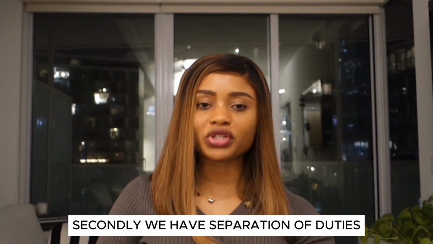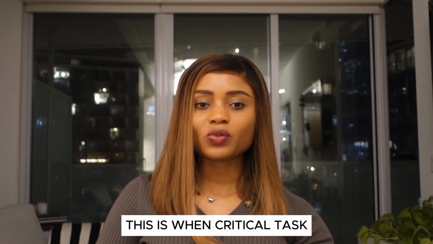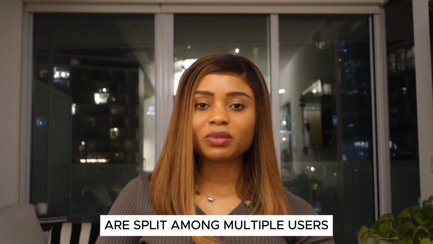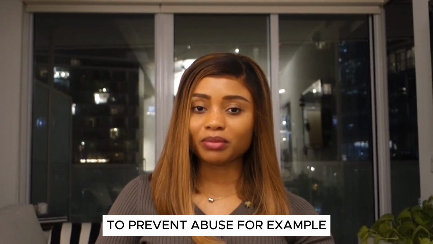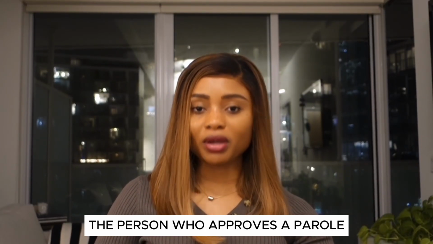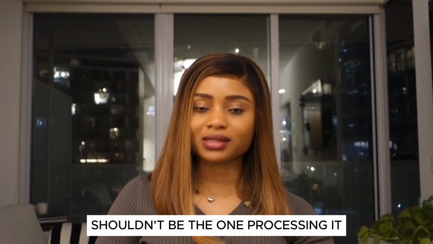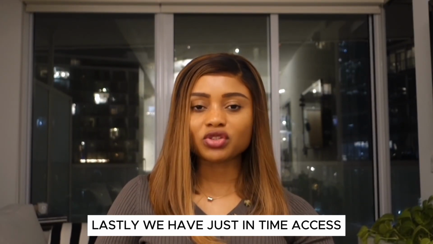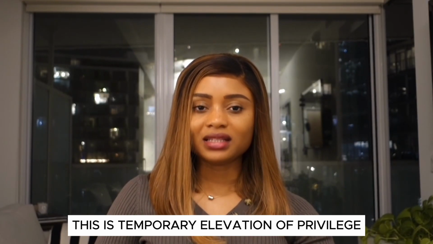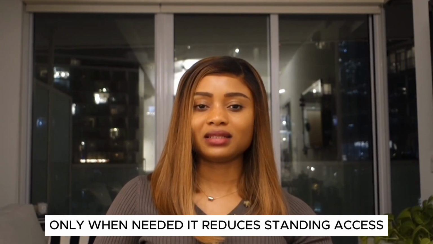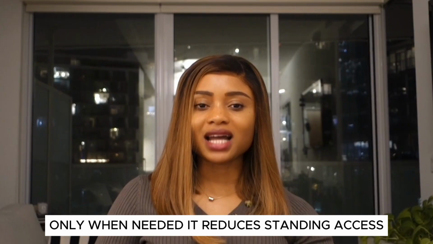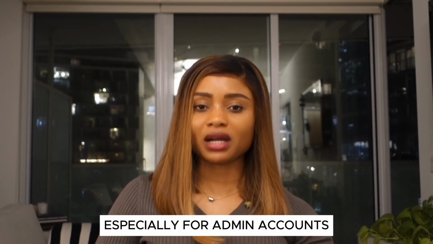Secondly, we have separation of duties. This is when critical tasks are split among multiple users to prevent abuse. For example, the person who approves a payroll shouldn't be the one processing it. Lastly, we have just-in-time access. This is temporary elevation of privilege only when needed. It reduces standing access, especially for admin accounts.